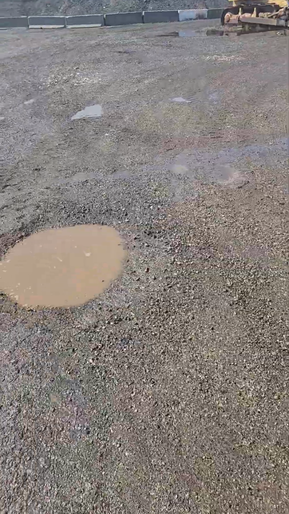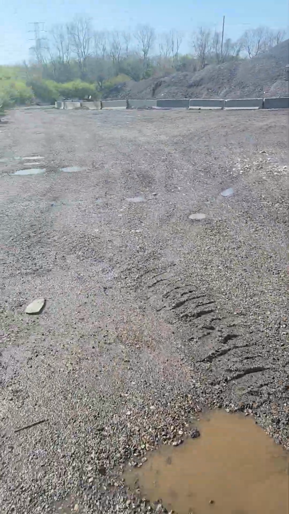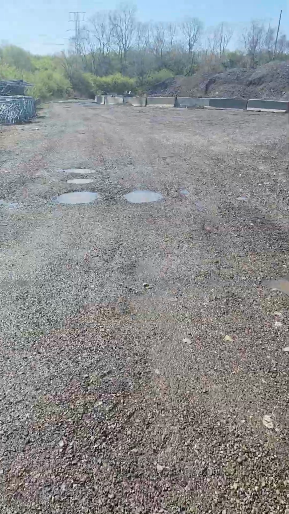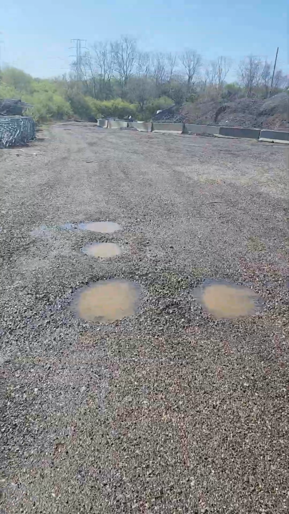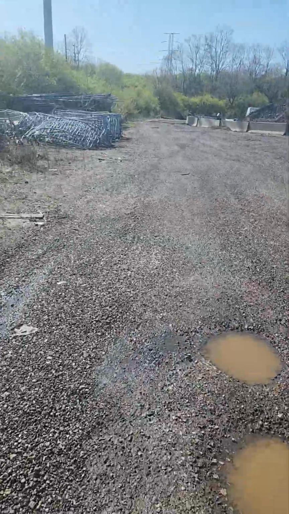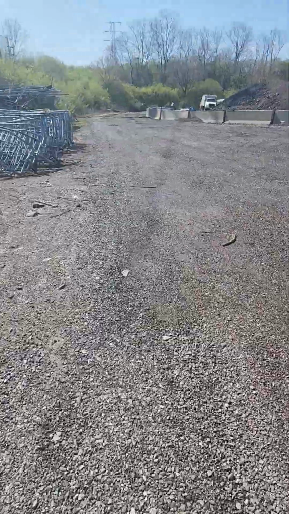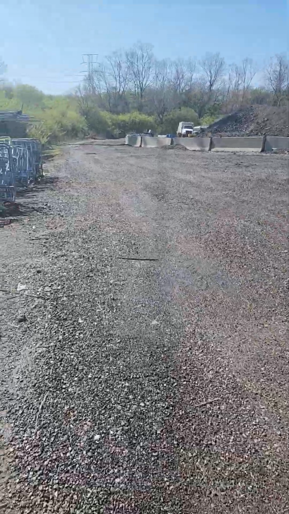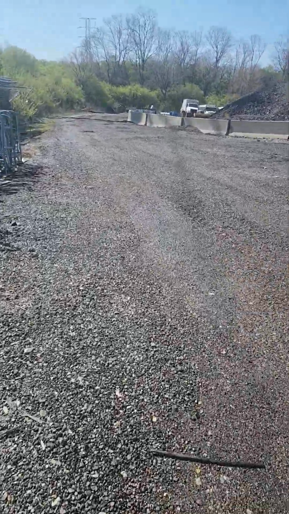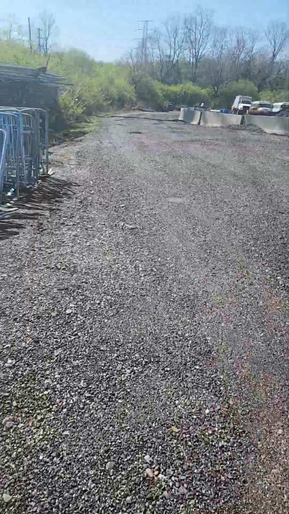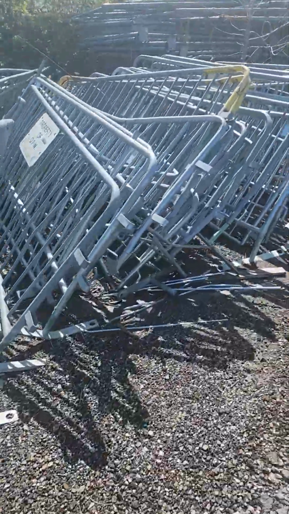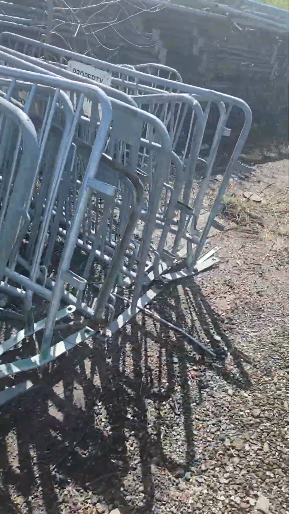As you can see the conditions out here, it rained, it's wet. And this is the back area. These are all your rails when they set up for events.